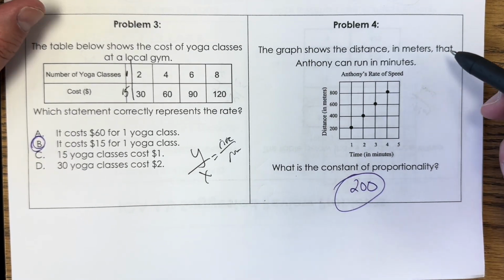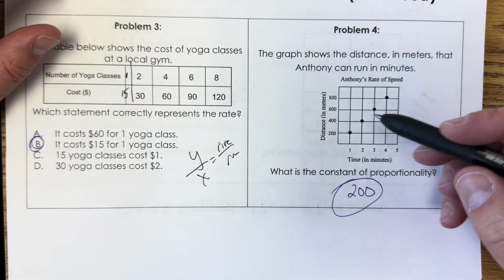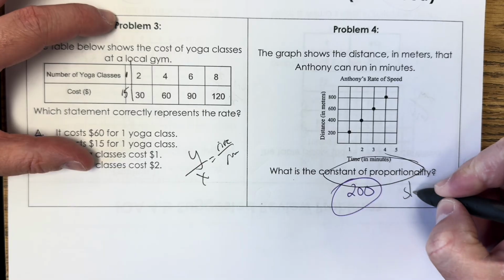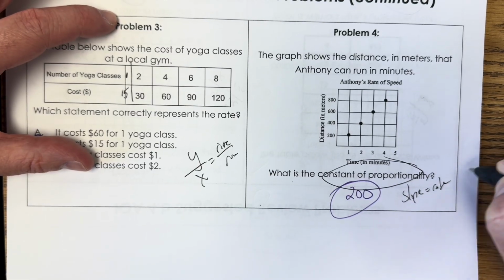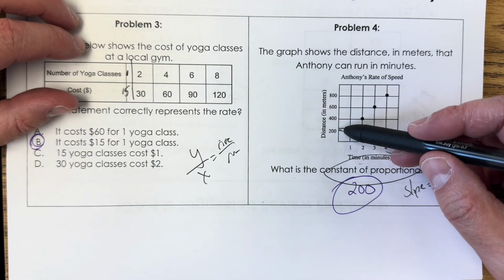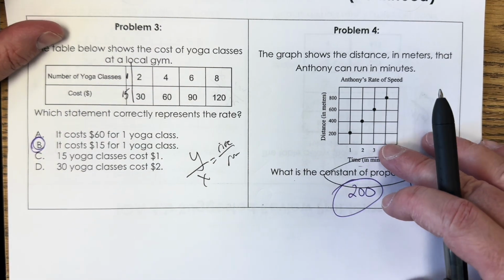Problem 2, I ran in minutes apparently, okay? So it looks like I ran 200 meters in 1 minute. So the constant of proportionality is just a really fancy way of saying slope, which is the rate. So that all means the same thing, and it's 200. For every 200 meters I ran, it took me 1 minute to do so, okay?